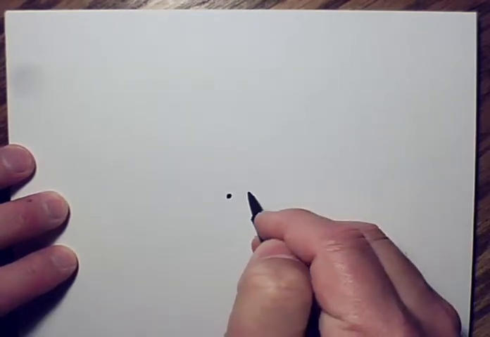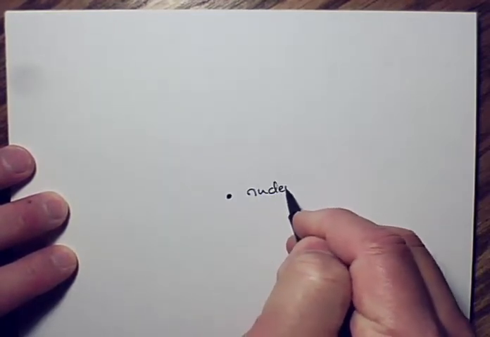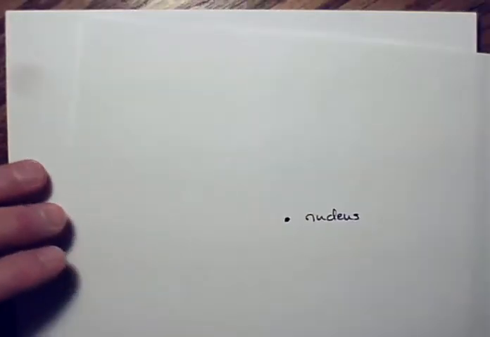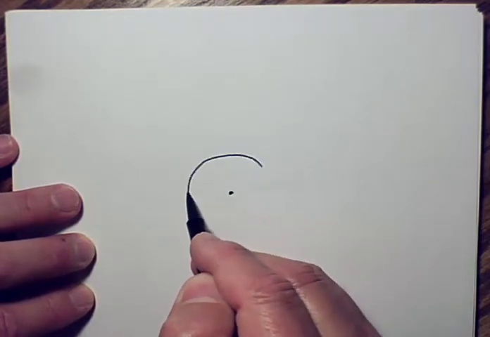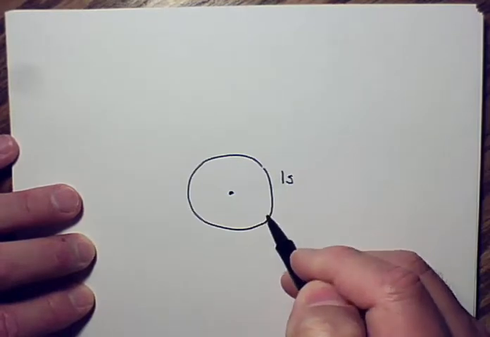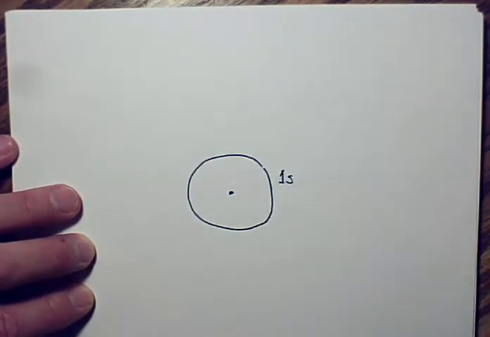All right, in terms of describing the way that orbitals are arranged in an atom, we start at the nucleus. So this is our nucleus. Starting with the nucleus, the first energy level we get to has only one sublevel, and that's the S sublevel. So here's our nucleus, and we've got a spherical shape for our S sublevel. That's 1s, and it's spherical.